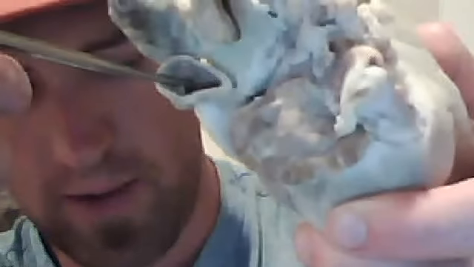Okay, right here is the superior vena cava, and then on the posterior side, right here is the inferior vena cava. Both the superior and inferior vena cava dump into the right atrium, and they are transporting deoxygenated blood from the body.